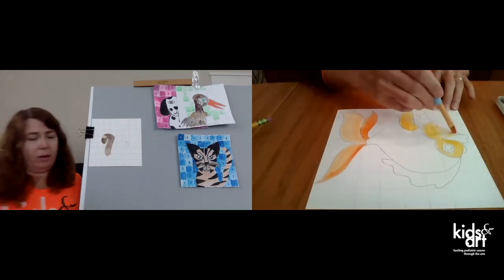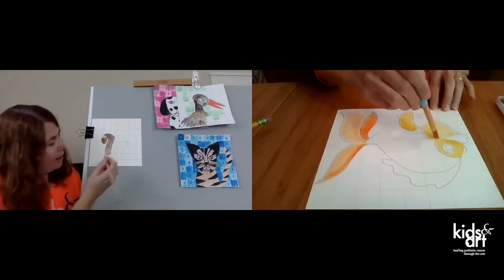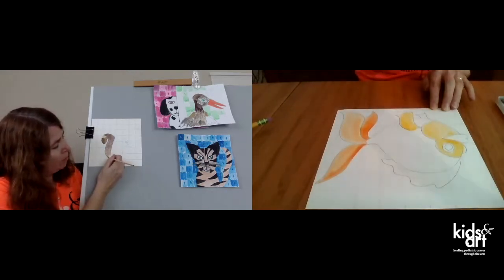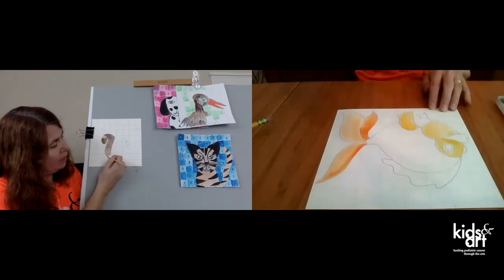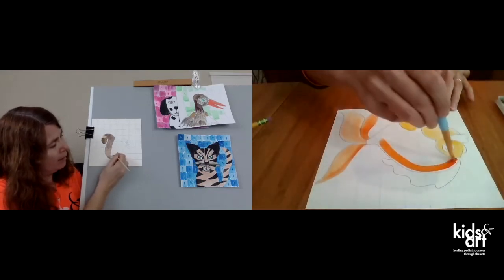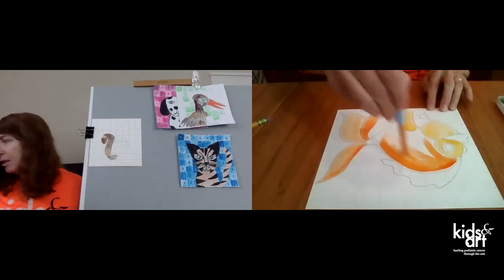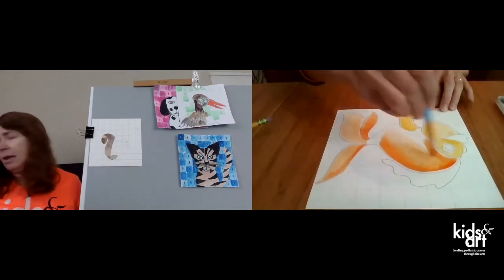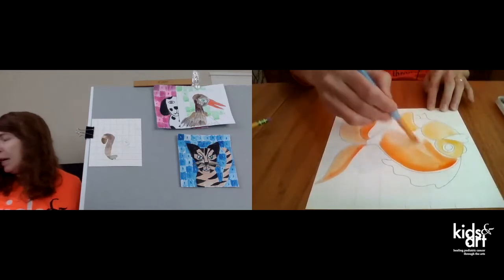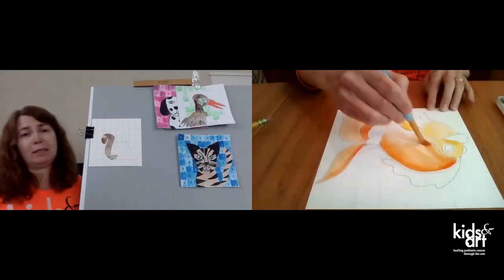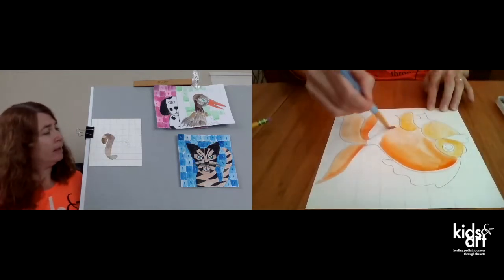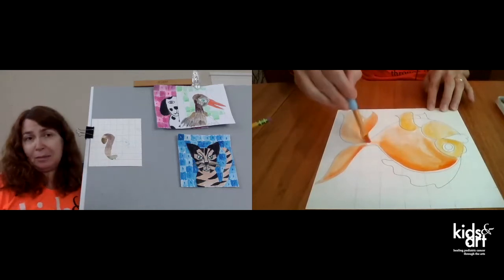Now, once you have the squirrel or dog or cat or fish, whatever animal you chose, once that is painted, and we're going to pretend my squirrel's painted all the way, this is when you're going to start to think about the Cubist background. And here's where we're going to bring in a little bit of science.